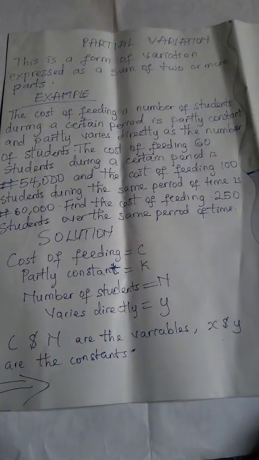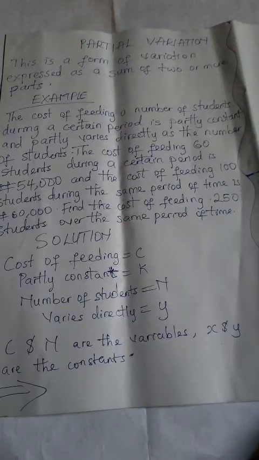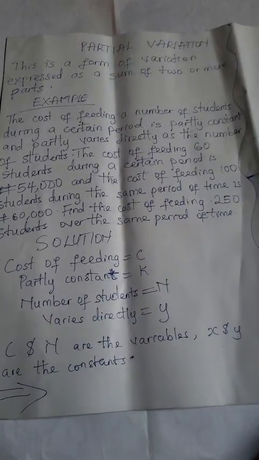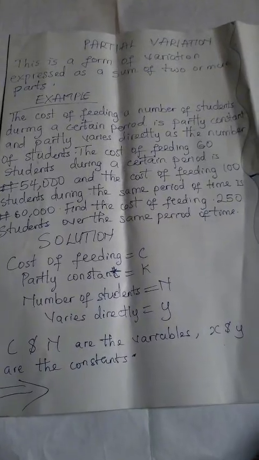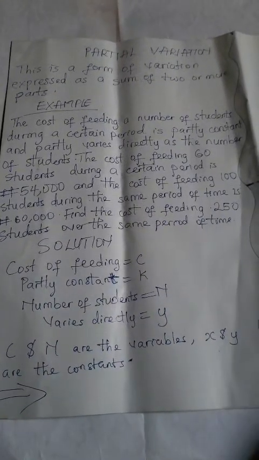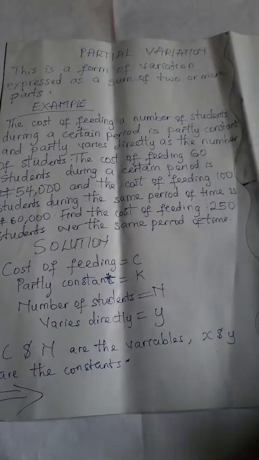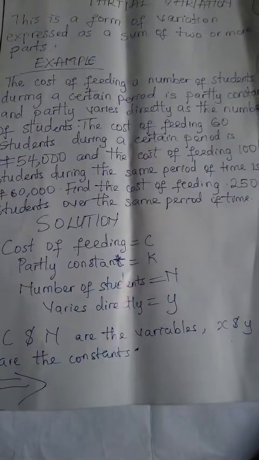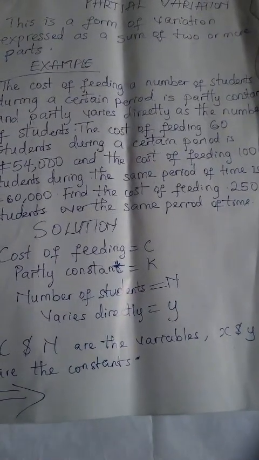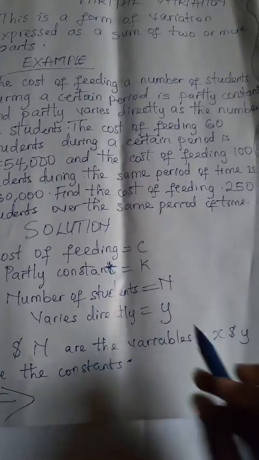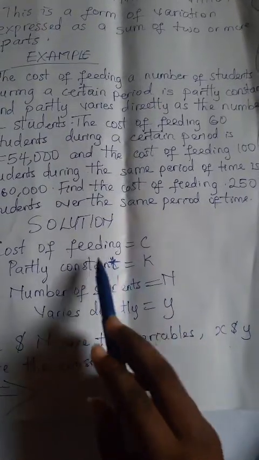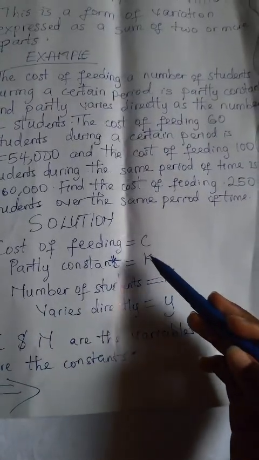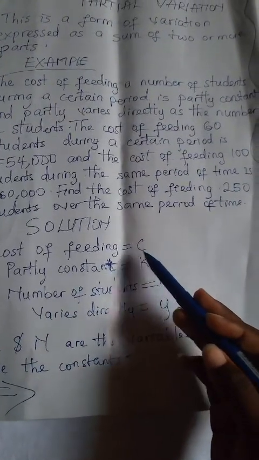So, solution. Let me now read it back slowly and tell you why I picked all these points under the solution. They said the cost of feeding, that's a variable on its own. So that's why I wrote cost of feeding. I now replace that variable with a letter, since I can't be writing cost of feeding each time. So I replaced it with the letter C.